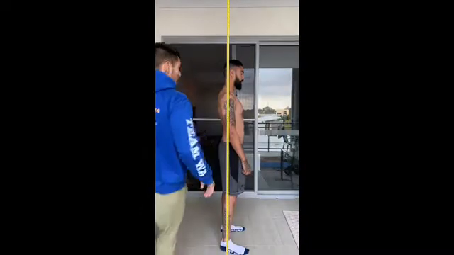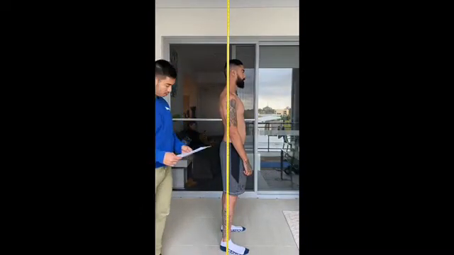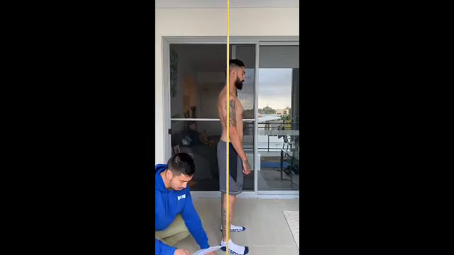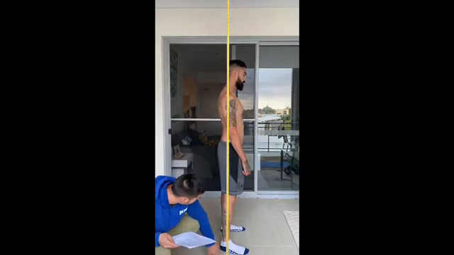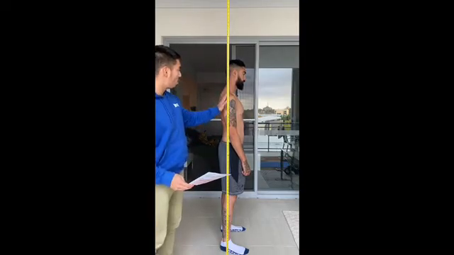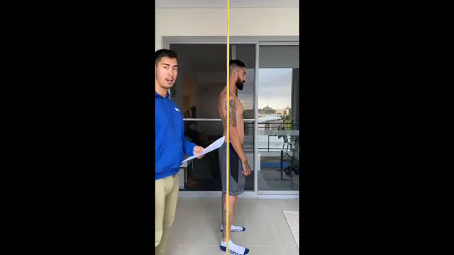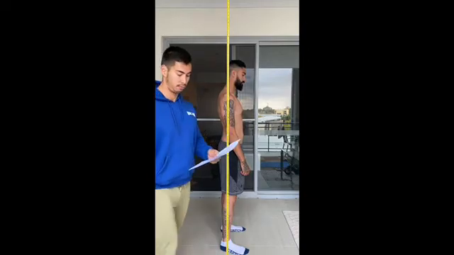Alright, now we're going to take a look at the right side of Stewart's lateral view. As you can see, we're back at the lateral malleolus, so back in line. We've got the plumb line there. Everything's very similar, but what we can see is that this shoulder here, opposed to the other side, is slightly more forward. So that actually shows us that Stewart has that right shoulder deviation.